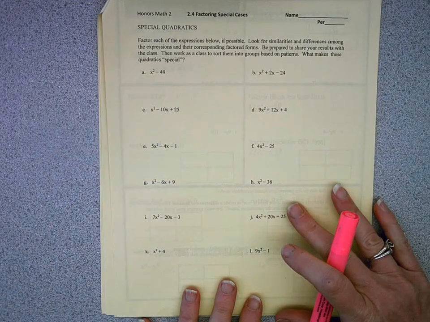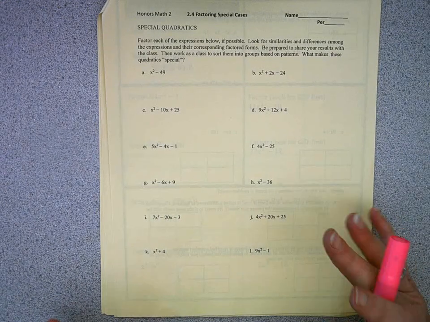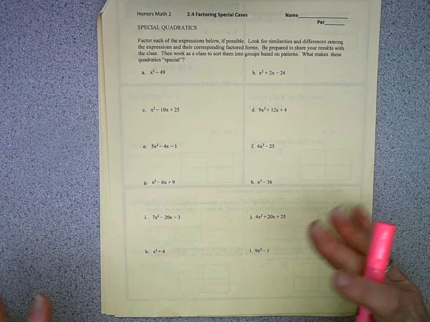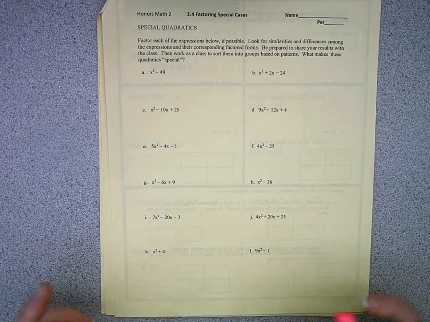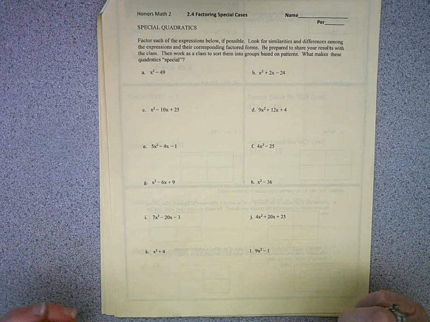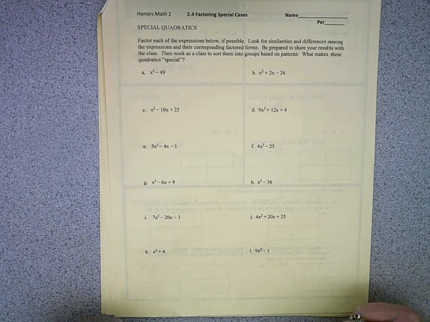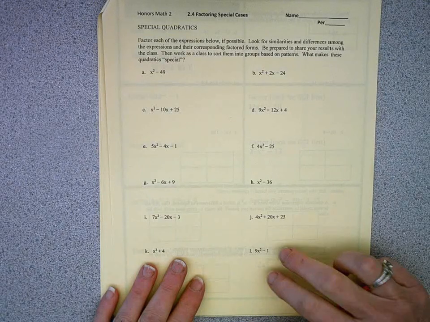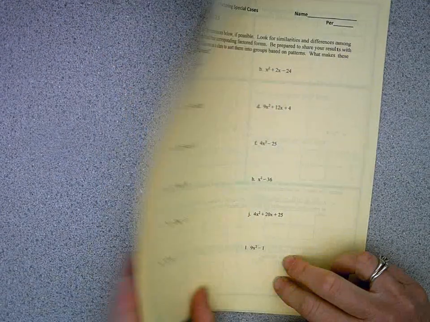Happy Friday, Honors Math 2, and I am going to finish up the notes for 2.4 so that you guys can learn a little bit more about some special cases. And you can do an area model for anything, but these are some cases that, if you knew them and recognized them, might make your life a little easier. So I need you guys to turn in the notes to this page.